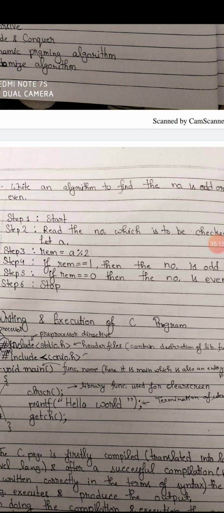That compiler will convert my program into something and generate some output. So in these two lectures we have studied the basic things which are helpful for understanding a C program.